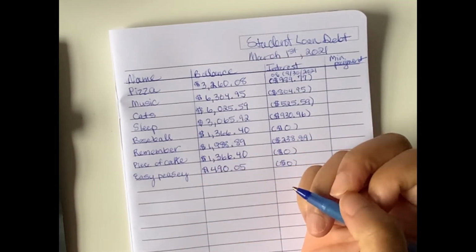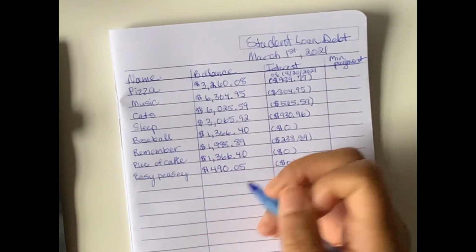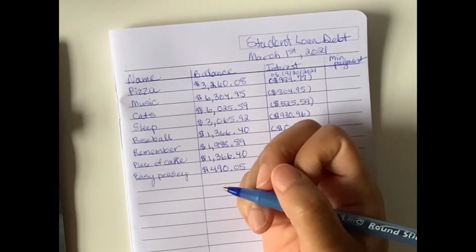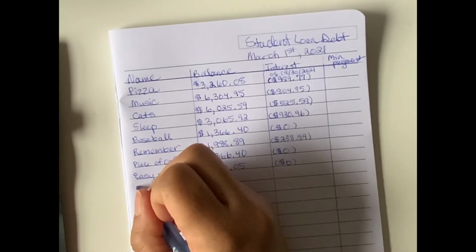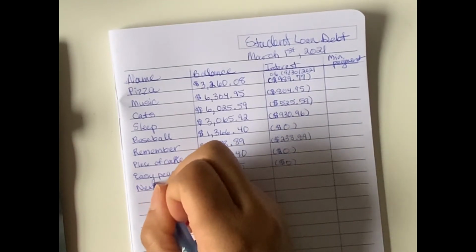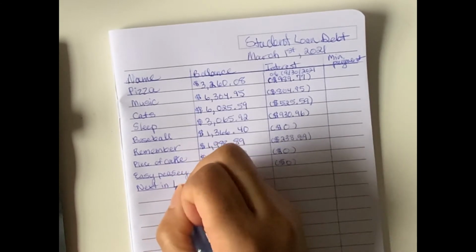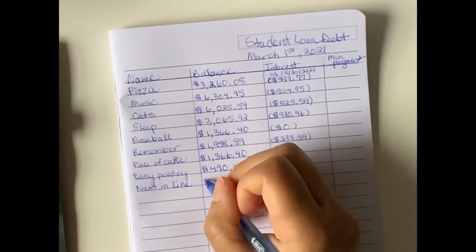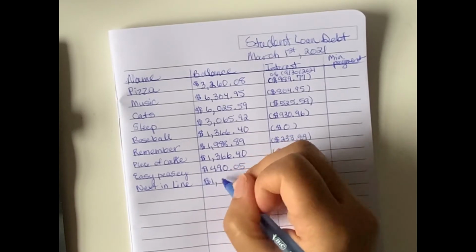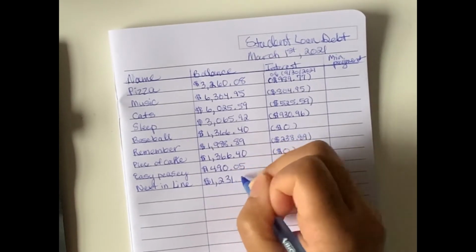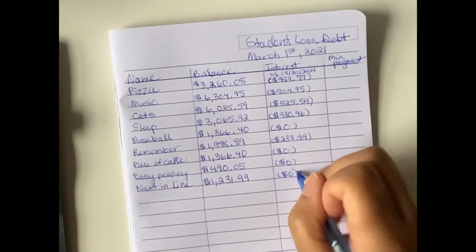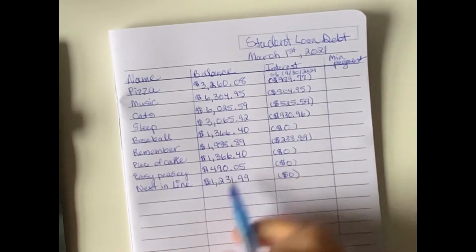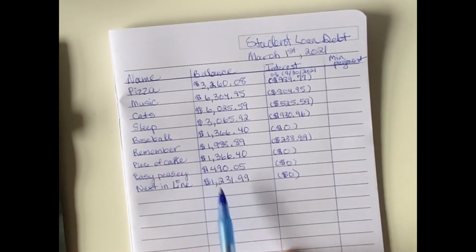So the next one, I think this is technically the second lowest balance in student loan that I have. So we'll say next in line, right? We're gonna call it next in line because that's the one I'm gonna check next. It is $1,231.99. It has $0 in unpaid interest. Thank you, Jesus. And that really should be easier than I thought after I got this one. That's what I'm thinking. So the next one, we'll write her down.